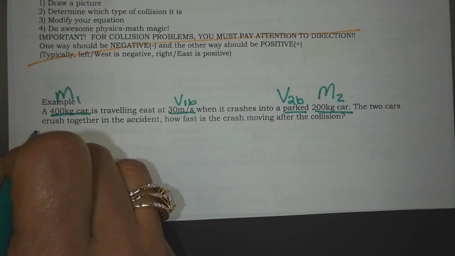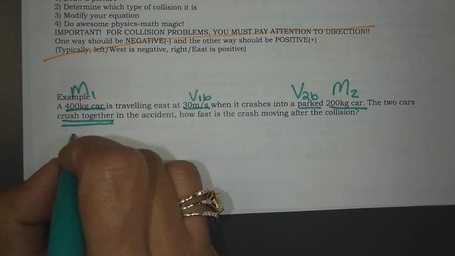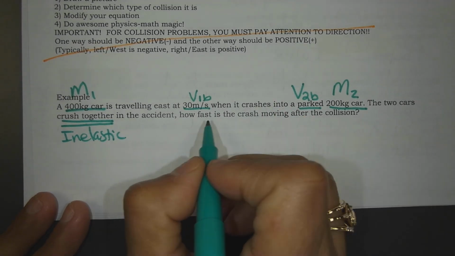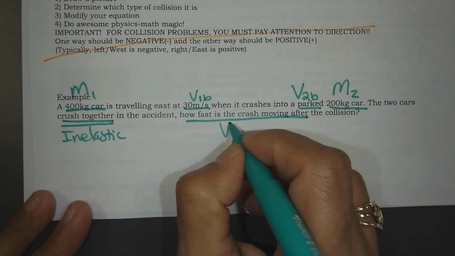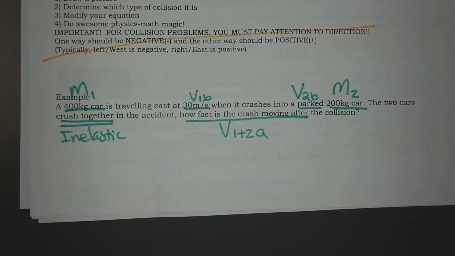The two cars crush together. That is a key word. Crush together means inelastic collision. How fast is the crash moving after? What is the velocity of 1 plus 2 after the collision? And why did I say 1 plus 2? Because those two things crush together. Okay, they crush together. Alrighty, now that we got this done, let's go ahead and let's get our math equation.